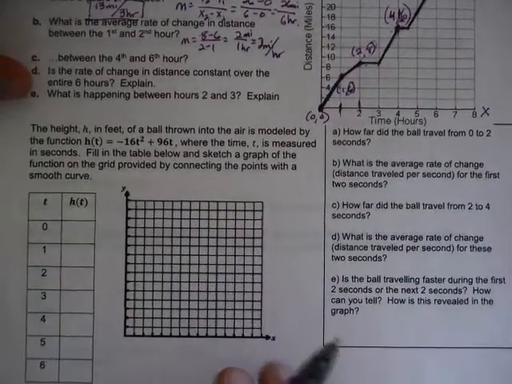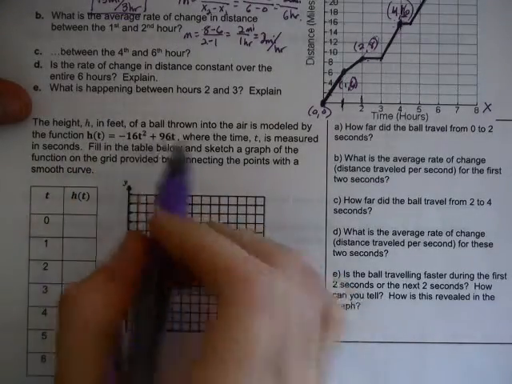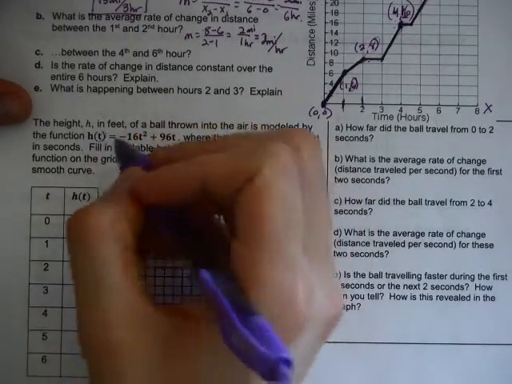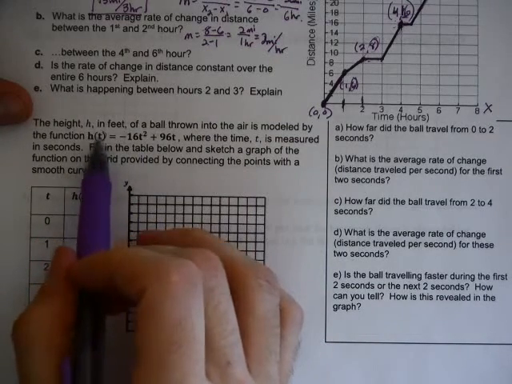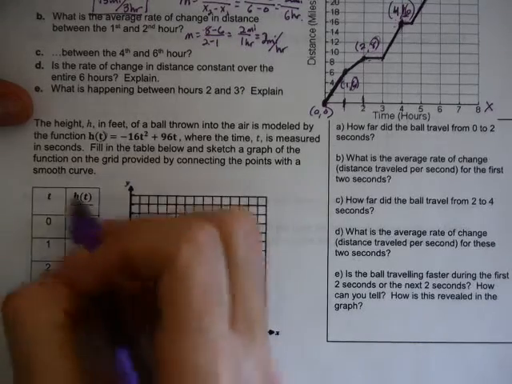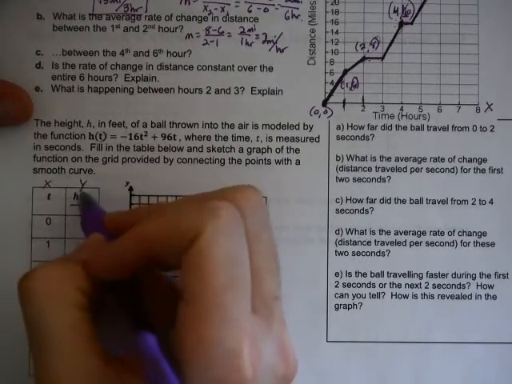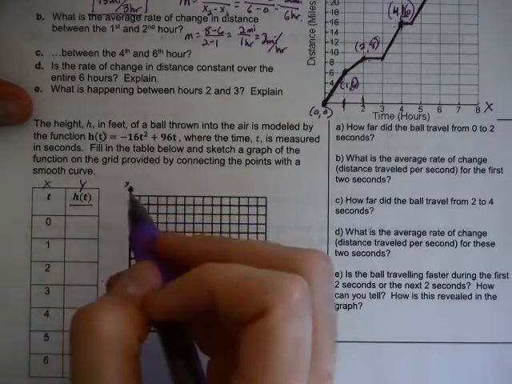Okay, so we're going to do another problem. Right here, this is using function notation, okay? H of t represents height. Don't separate them. This is h of t, all right? Don't multiply them. This is not multiplication. This is just a label, kind of like this is x and this is y. It's a label. We call it h of t. There's a reason and a purpose for it.